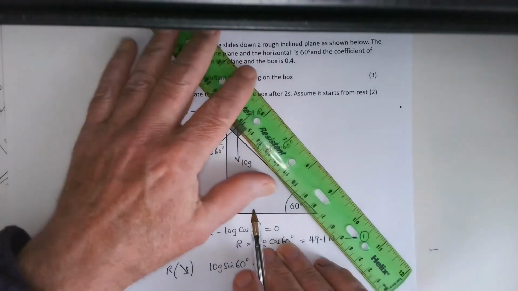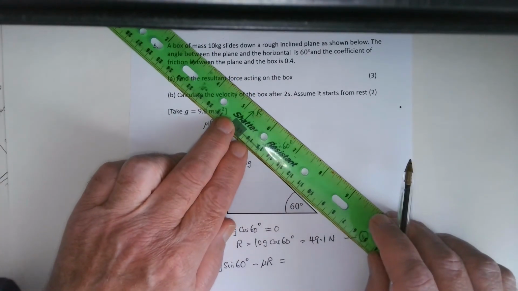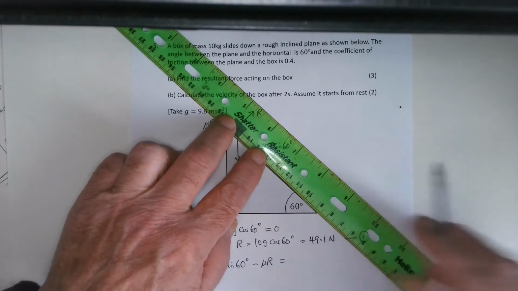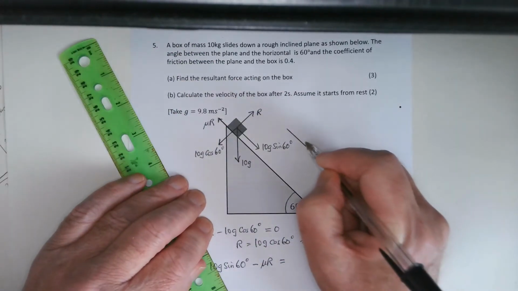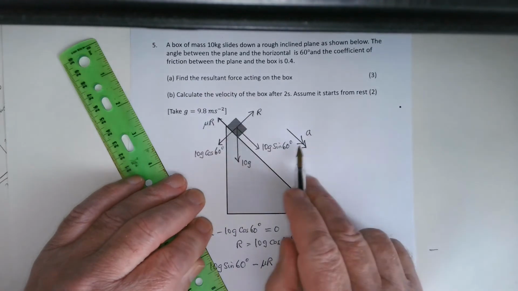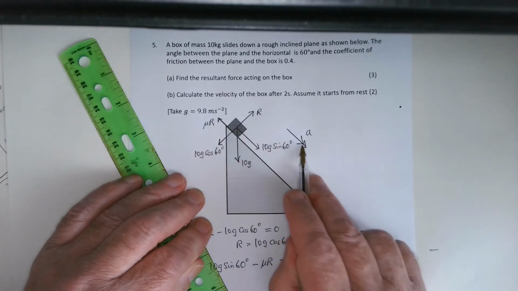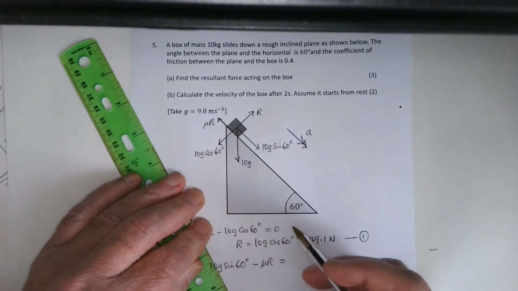And I think it's a good idea to indicate that it's going to accelerate down the plane by putting an A, and once again, always use a double arrow for acceleration because that is a different type of vector to these force vectors.